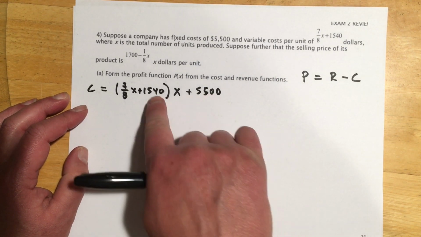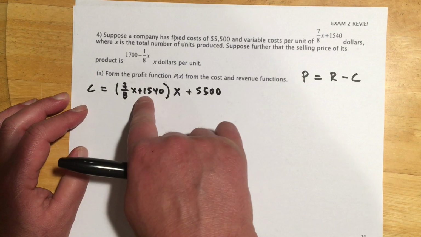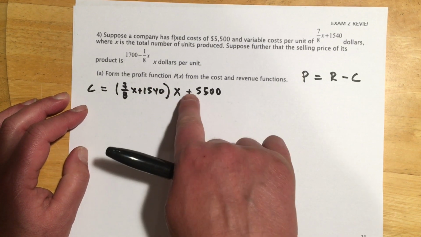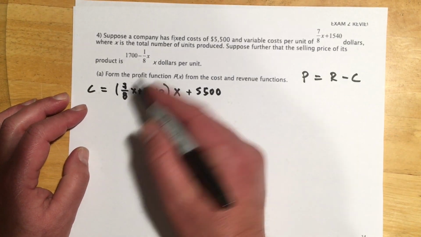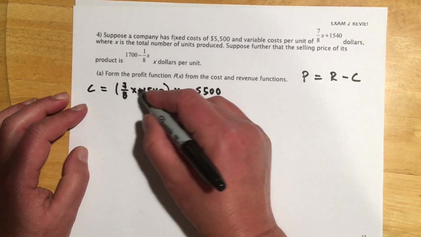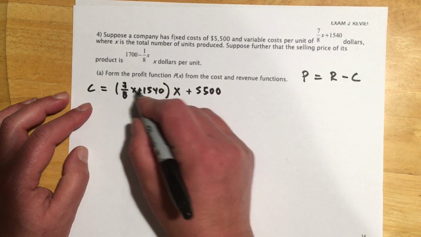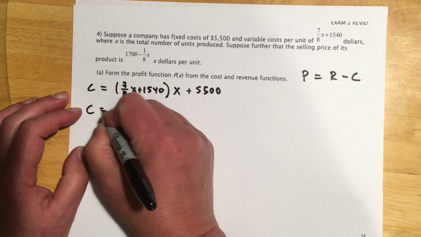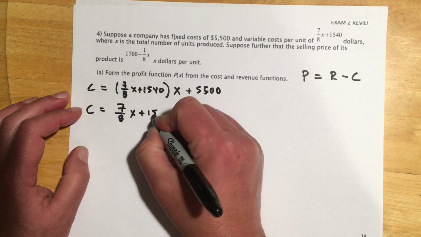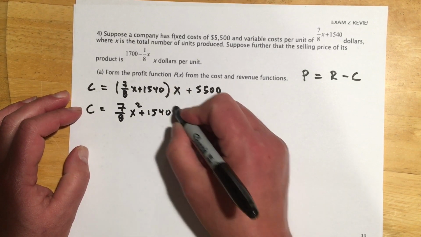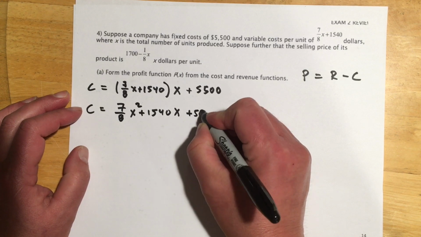So like in the old equation, we did the slope, which was the variable cost, times x, and then plus the fixed cost, which is our y-intercept. But this time, this is a function, so that means when I distribute, I'll get a quadratic because of the two x's. So cost will equal 7/8 x squared plus 1540x plus 5500.